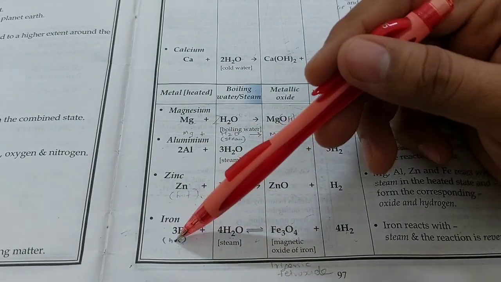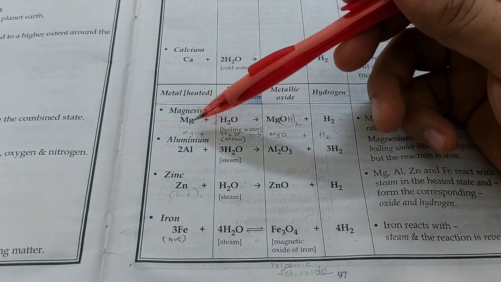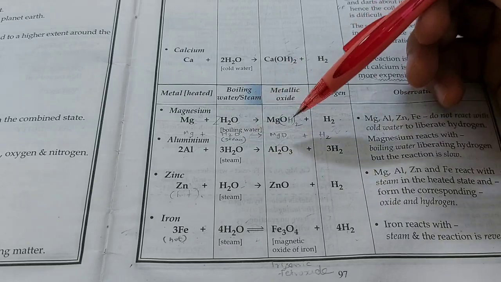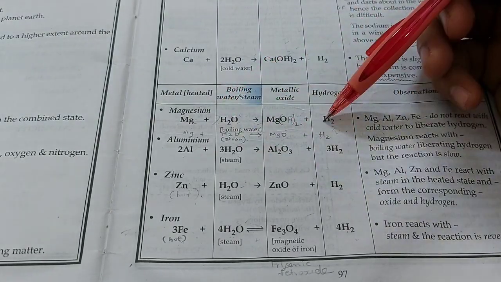If you don't mention steam or hot below the equation, you will not get marks. Magnesium does have 2 equations, one with boiling water and one with steam. With boiling water, it forms magnesium hydroxide, and with steam, it forms magnesium oxide. Balancing, you should know how to do that.